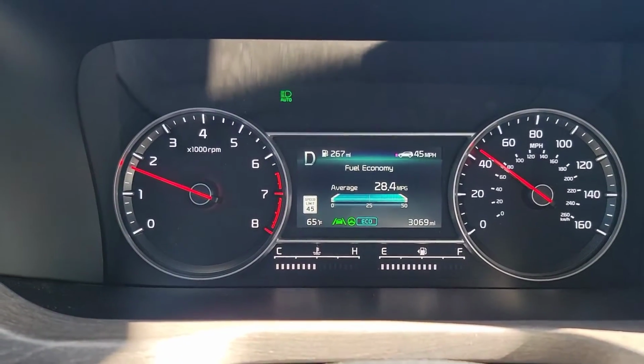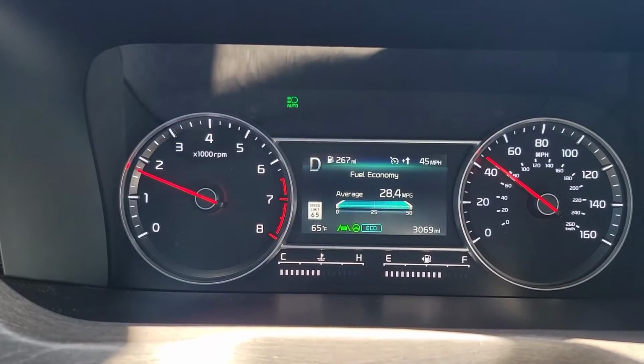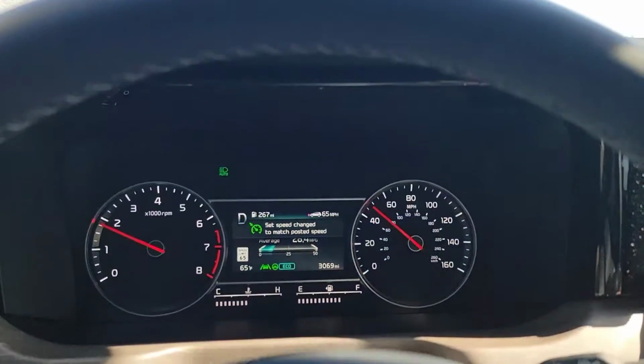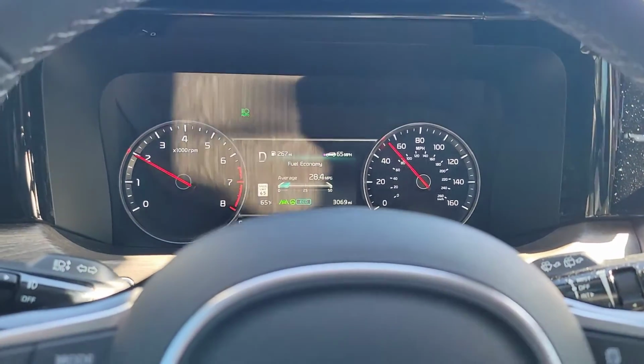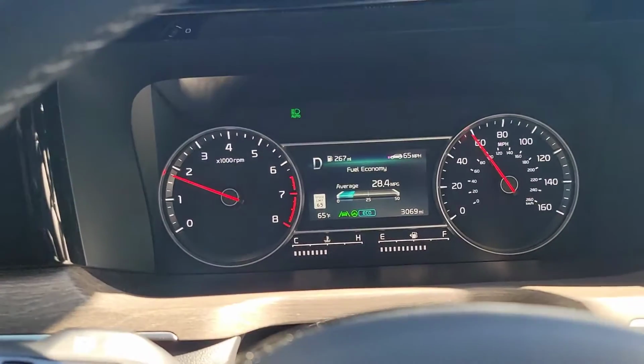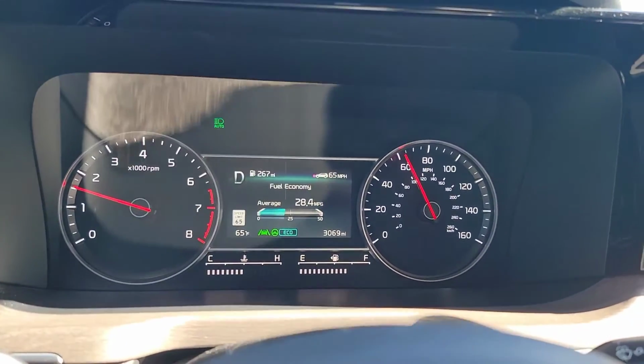But here we go again. When it goes to 65, it'll read it. There's an arrow up. We push up on this toggle, and it's going to take us to 65. Once we get up to 65, guys, then it should go into the highway adaptive cruise, where it dynamically assists you when it comes to speed limits.